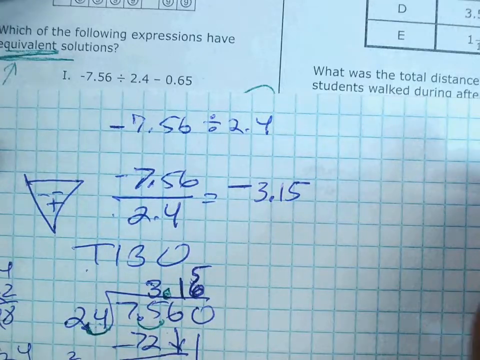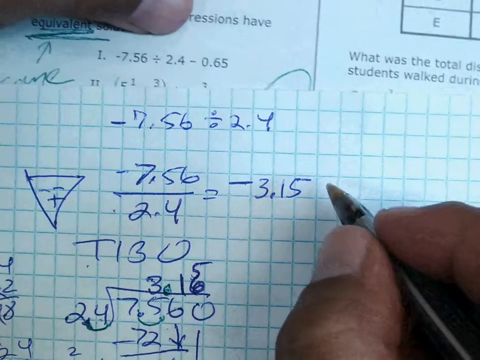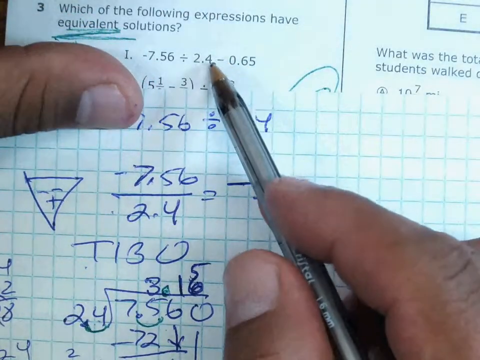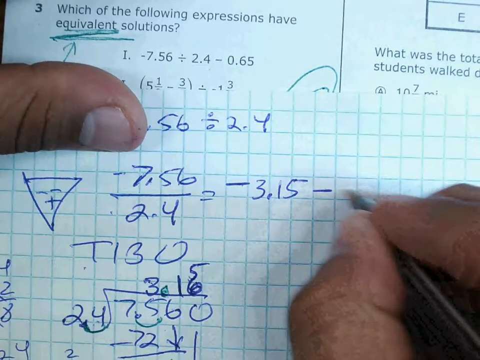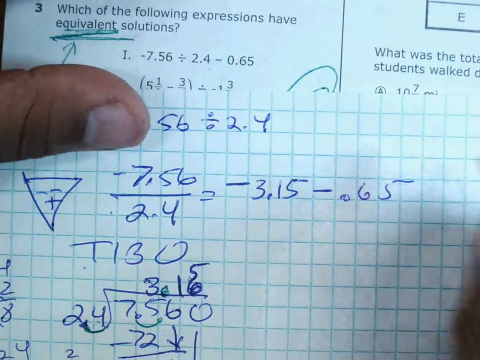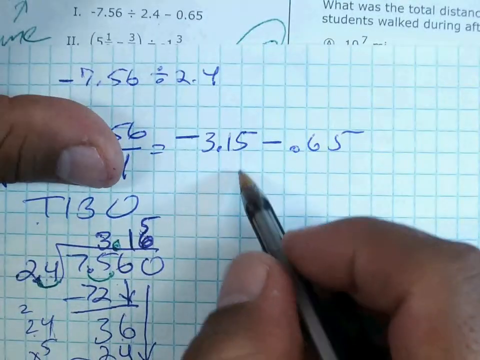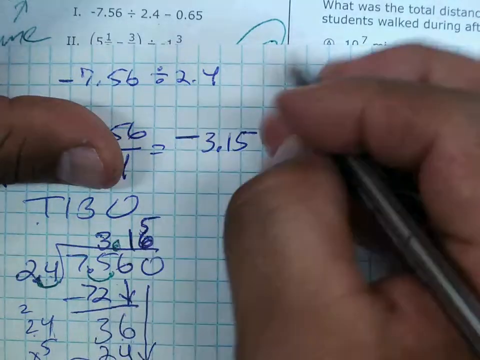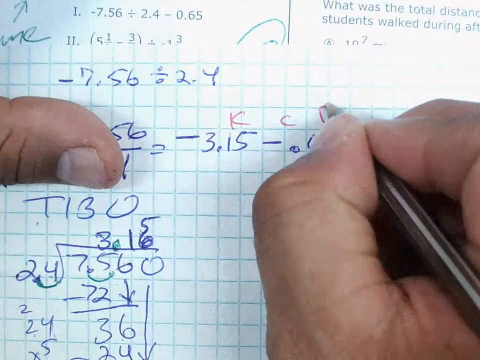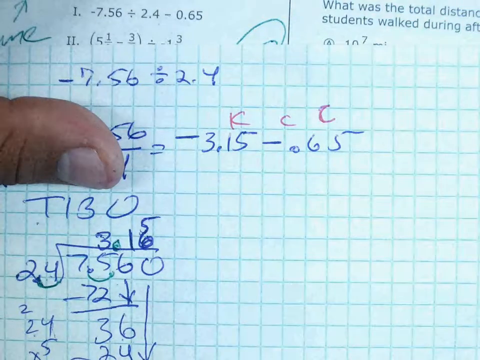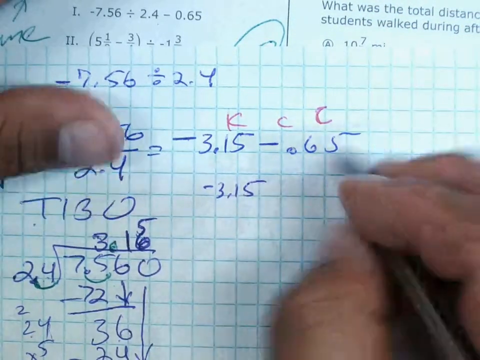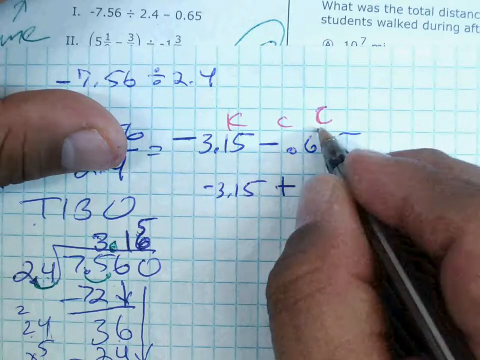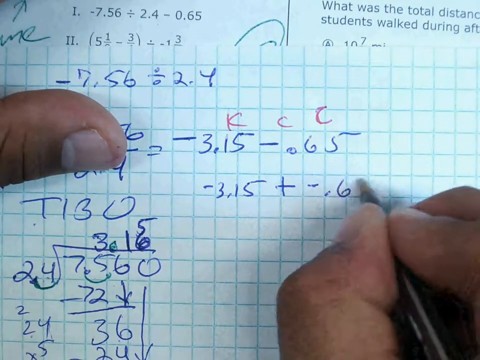Okay, and now the next thing I'm going to do is, it says there minus 0.65. So I'll put here minus 0.65. And from here, I'll use my strategy of KCC, keep, change, change. And so this would be negative 3.15, change to plus, change that to a negative.